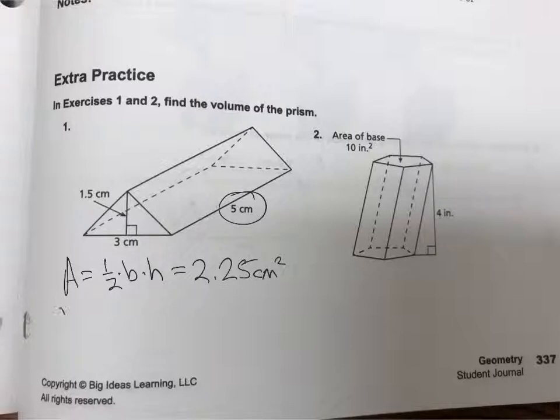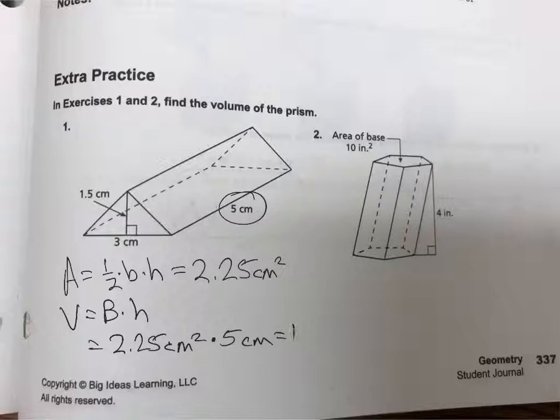So now the volume equals the area of the base times the height of the figure, which the area of the base is 2.25 centimeters squared, times 5 centimeters. Now take 2.25 on your calculator and multiply it by 5, and you get 11.25 cubic centimeters.